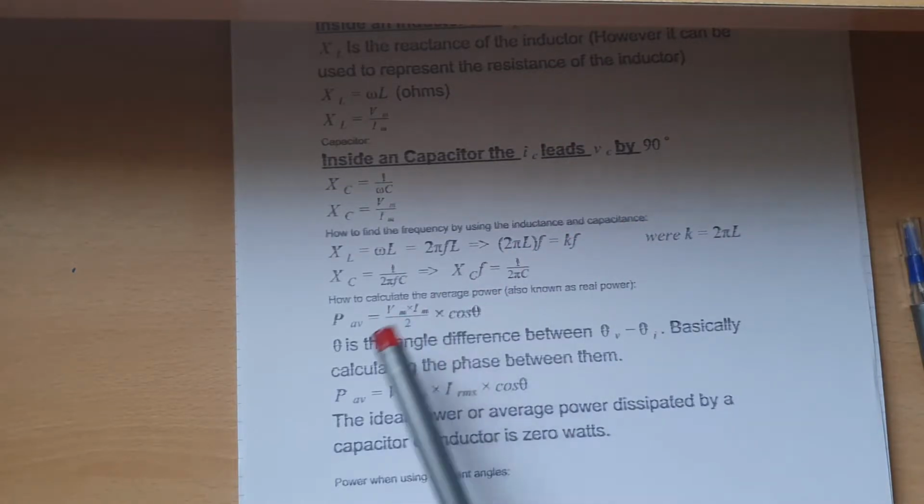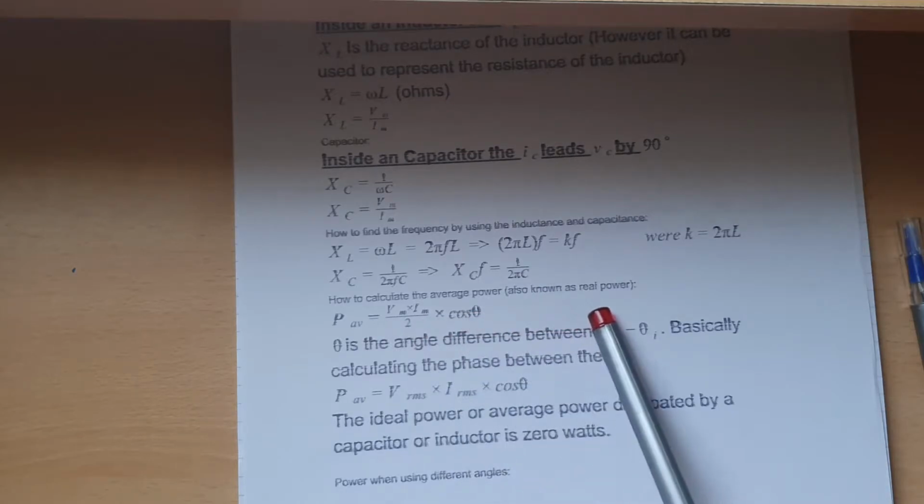And also how to calculate the average power, also known as real power.